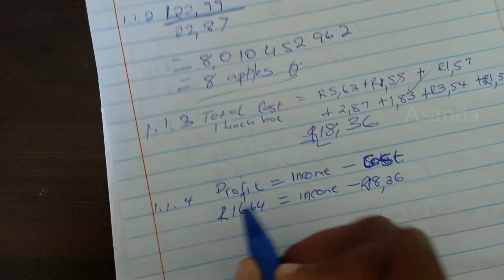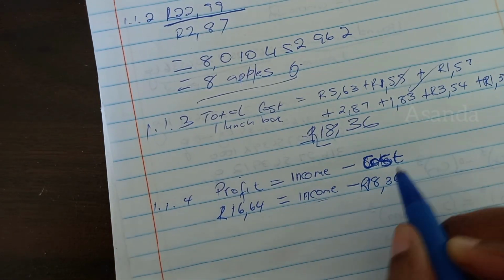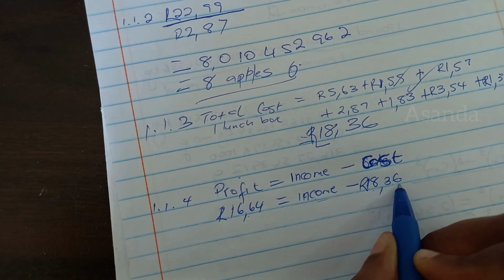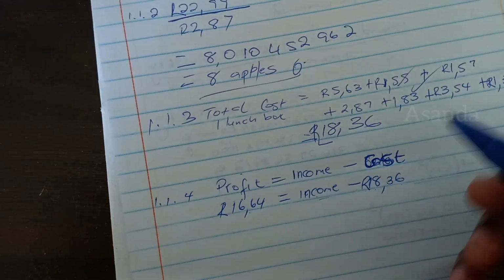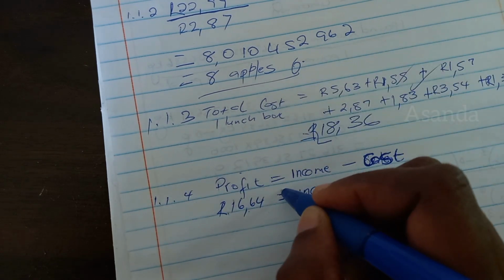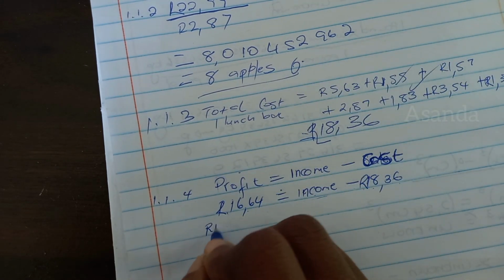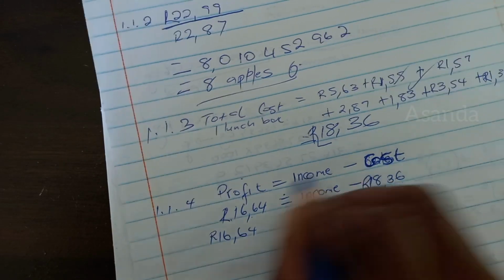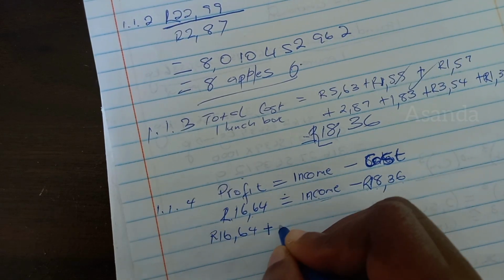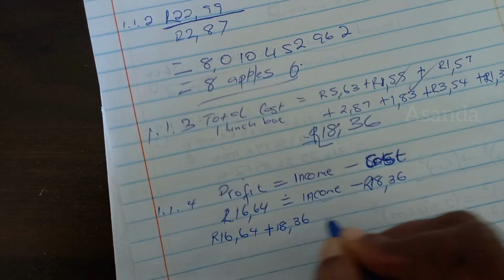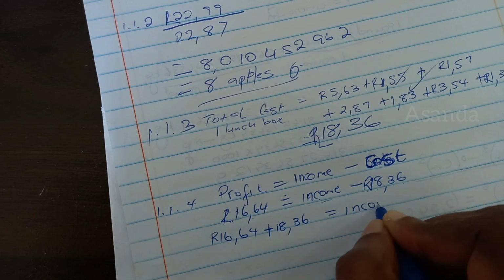The income is our unknown. It's sitting with 18 rand 36 cents, which is being subtracted, so I'm going to take it to this side. When it crosses the bridge, it becomes positive. So that's 16 rand 64 plus 18 rand 36 is equal to the income, which is now sitting there alone.